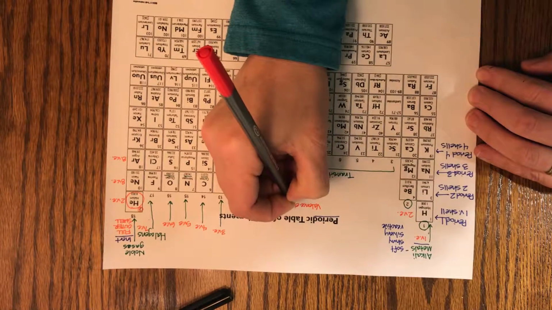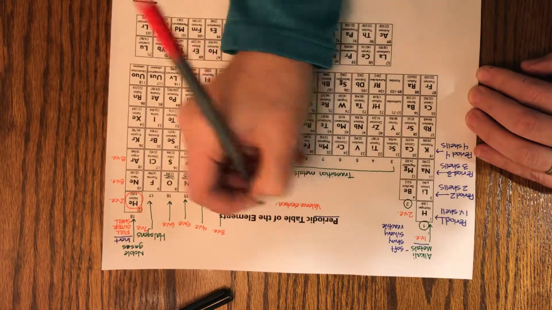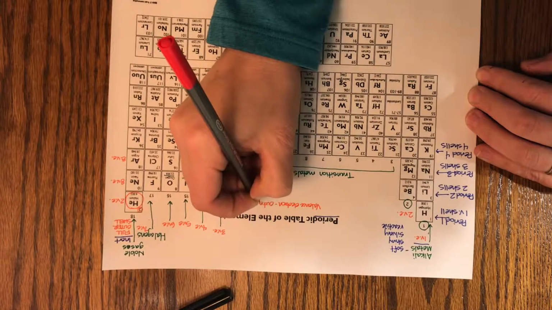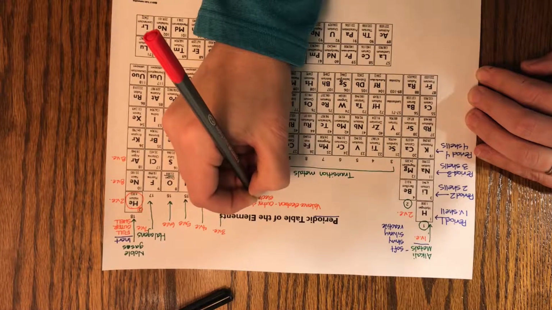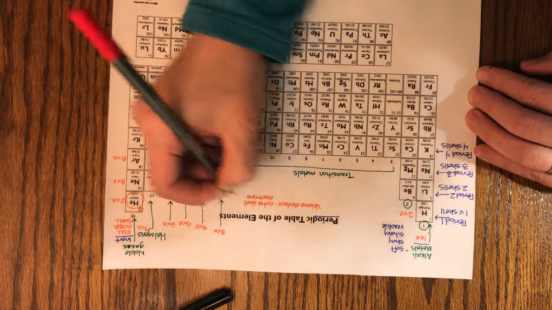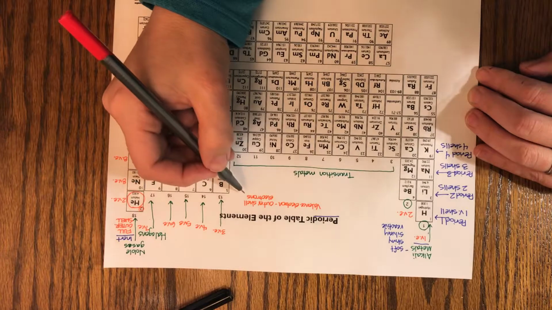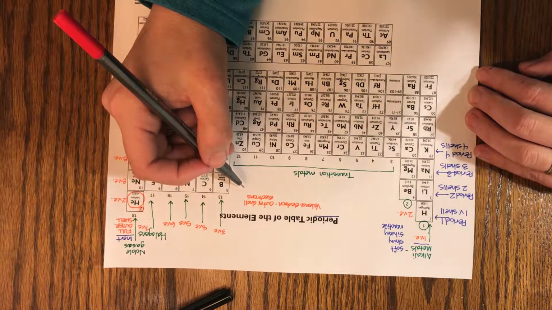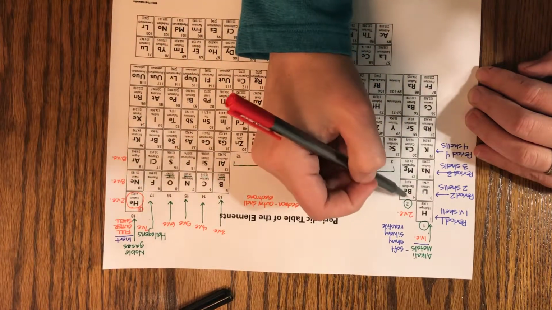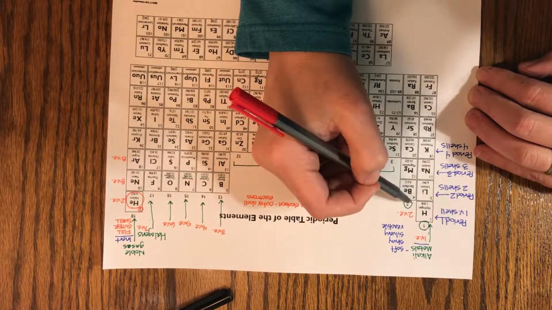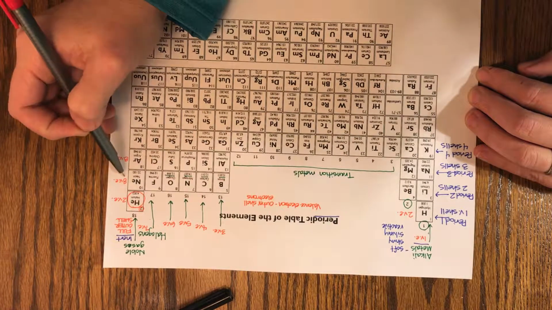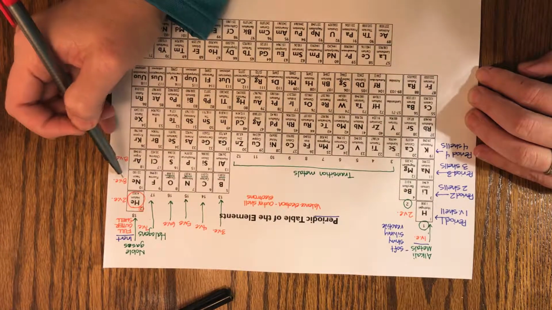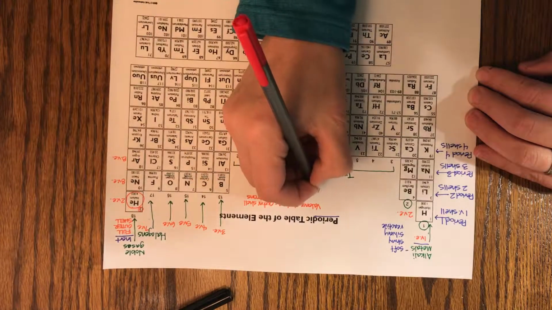A valence electron is an outer shell electron. And remember that the reason it's important to know how many electrons are in the outer shell of an atom is that those are the ones it uses to interact with everything around it. So if something has 1 or 2 valence electrons, those are the ones it's going to use to react with other things. If something has a full outer shell, if it has 8 valence electrons, then it's already satisfied the octet rule.